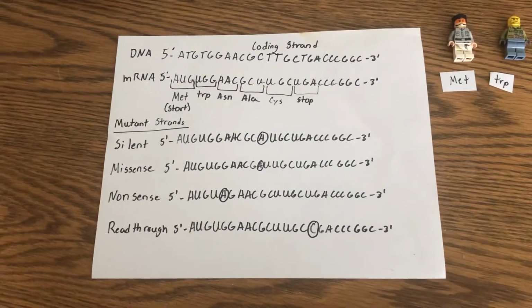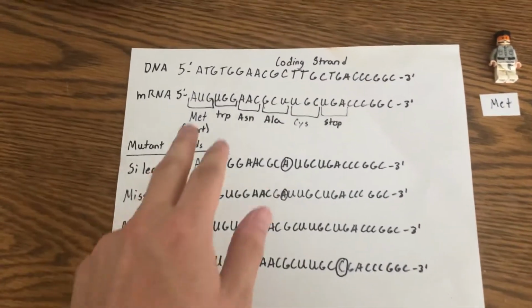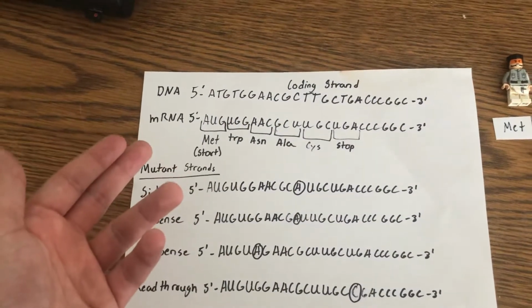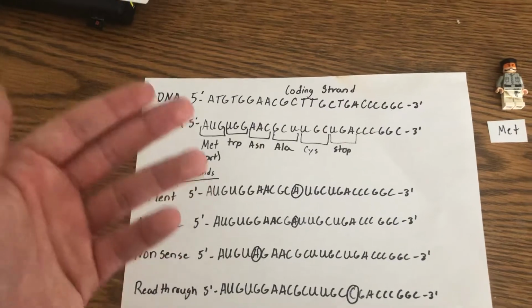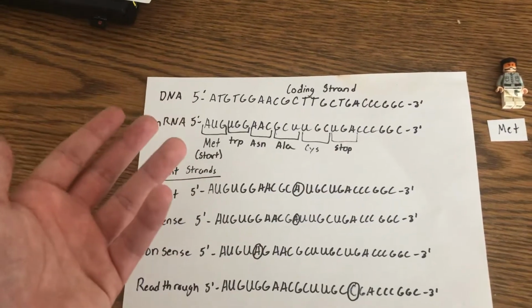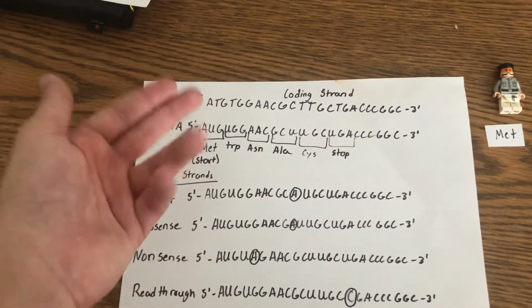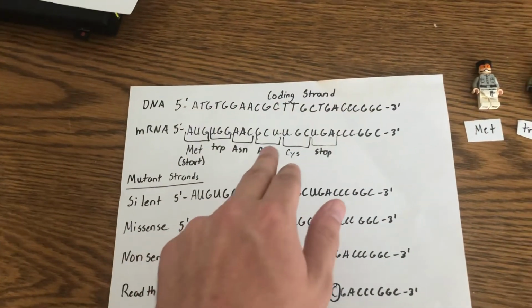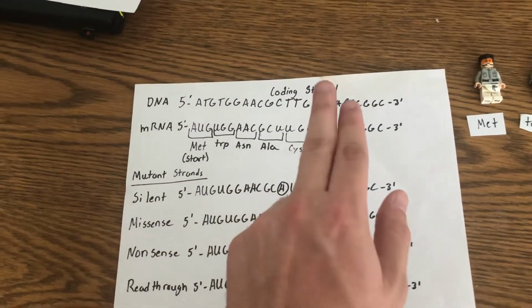I'm gonna teach you guys about point mutations today. As you can see here, we're starting out with a regular coding strand of DNA. mRNA is transcribed using the template strand, which is the opposite of the coding strand. To get to the mRNA, we can just change every T to a U. We've also translated out all the amino acids that these codons code for up to the stop codon.